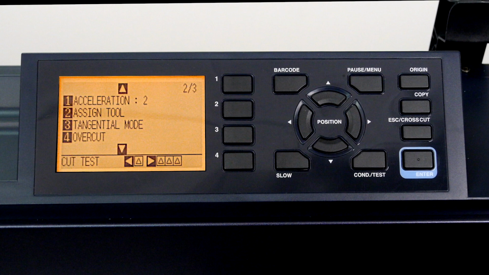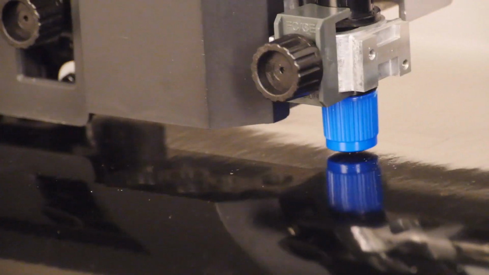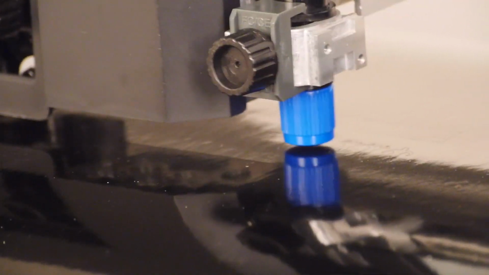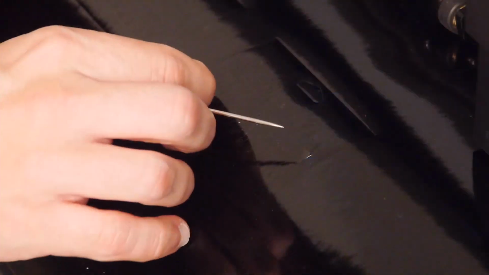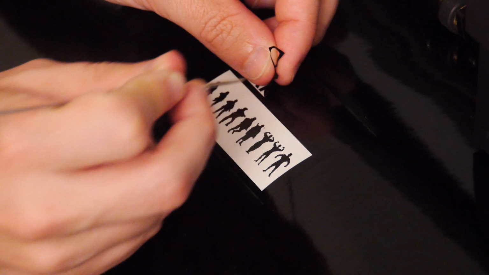Once the condition for intricate cutting is set, we can press the condition test button again to get back to the default menu. The intricate design can then be sent to the cutter. As you can see, using tangential mode really makes it easy to weed the design.